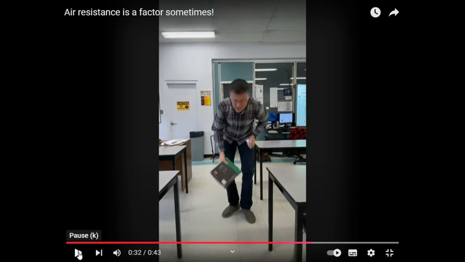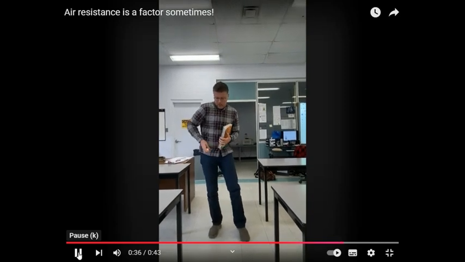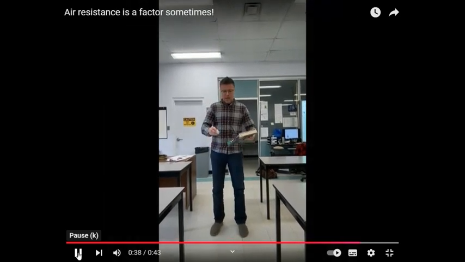And so instead, I make it so they accelerate at the same rate by reducing the air resistance on this paper by crumpling it up. Now air resistance isn't going to be much of a factor. There's tons of air resistance on this book because it's a big surface area. Very little air resistance on this because it's very small. So basically, gravity can just do its thing.